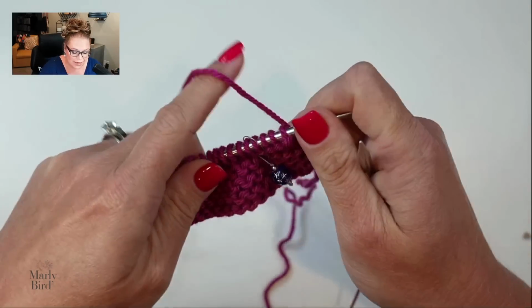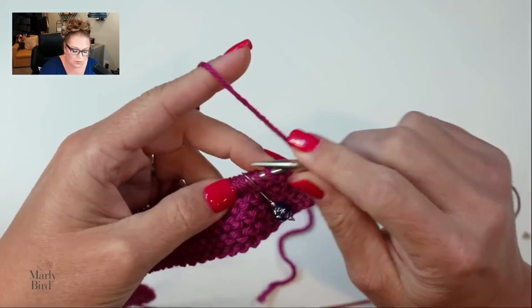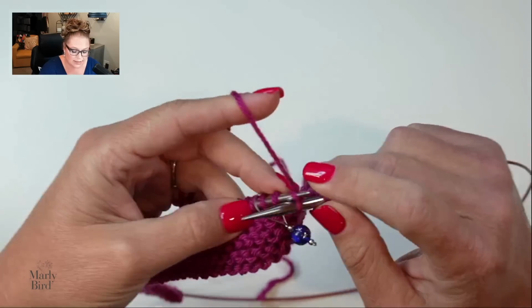So now that we have finished our very first wrong side row, we will turn our work and carry on with row 9, which is our first right side row of the lace stitch pattern. It's not too hard, I promise. Let's tackle this together. Okay, here we go, everybody. We are starting row 9. Like always, I will begin by knitting my first 5 stitches right here and then slip my marker.